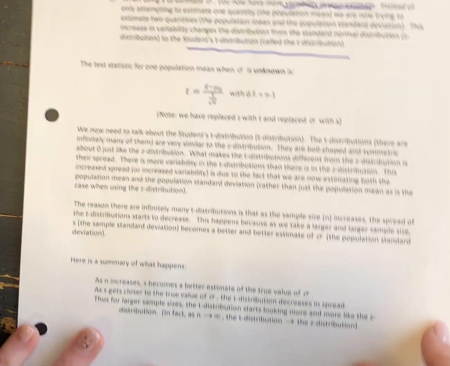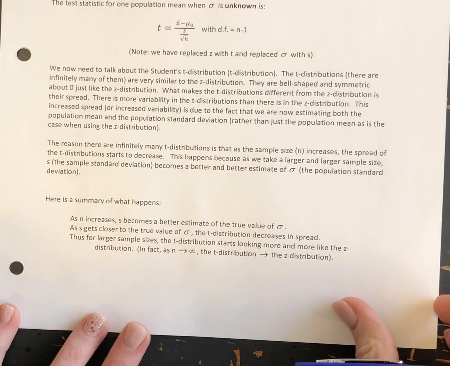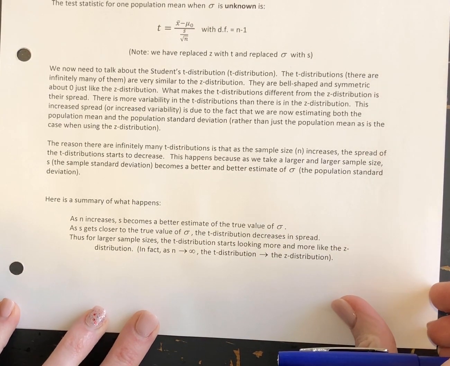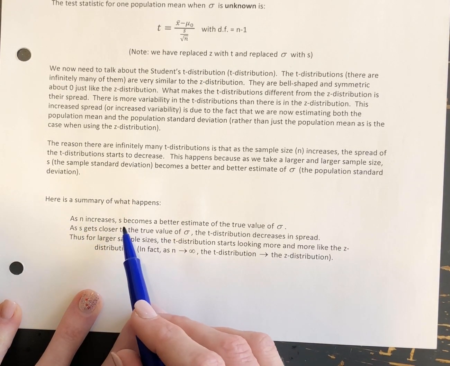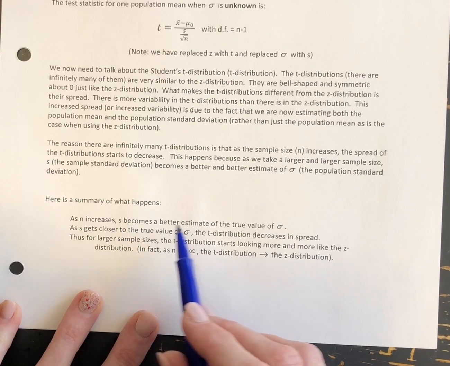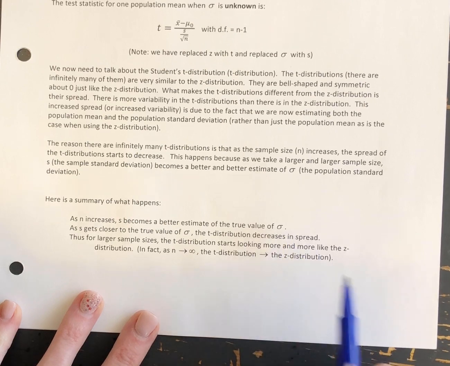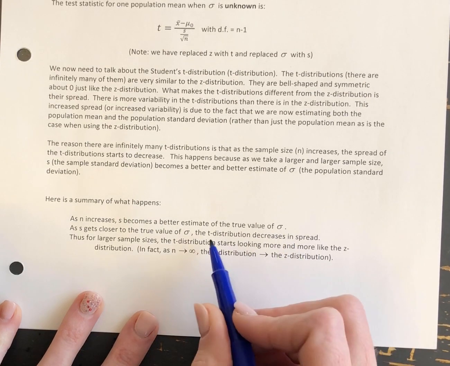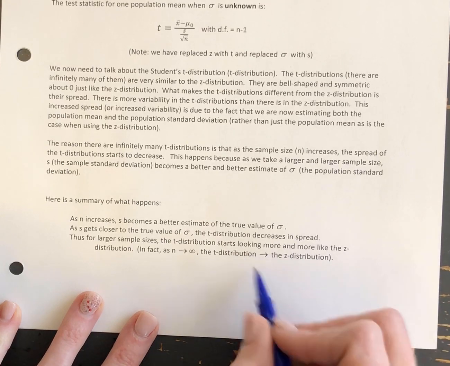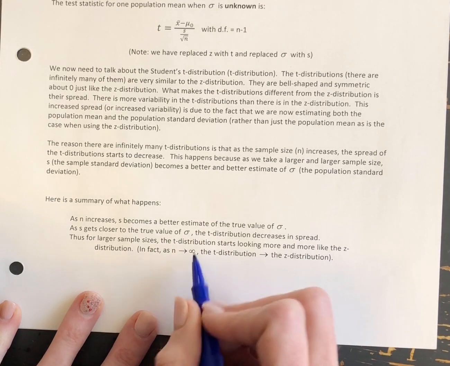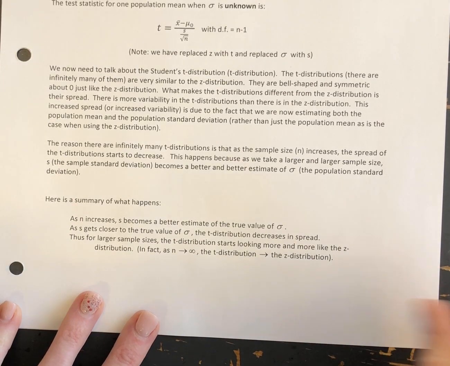Again, I'll let you read through the rest of this handout on your own. You have access to it. A couple of important pieces of information is that as our sample size increases, our sample standard deviation S becomes a better estimate of the true population standard deviation sigma. And as that happens, the t-distribution starts to decrease in spread until it looks more and more like the z-distribution. So actually, for infinitely large sample sizes, the t-distribution becomes identical to the z-distribution.